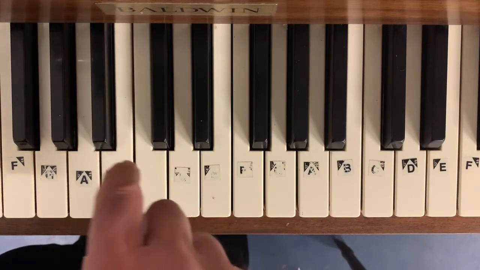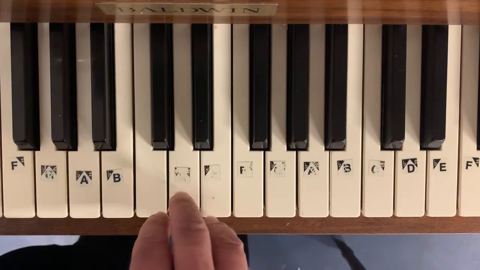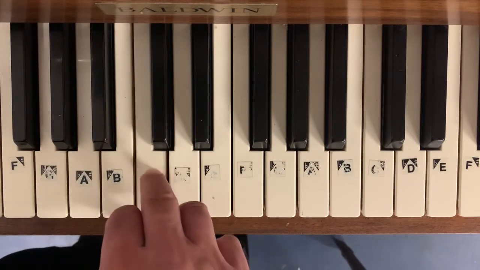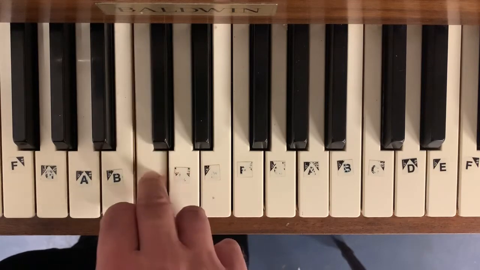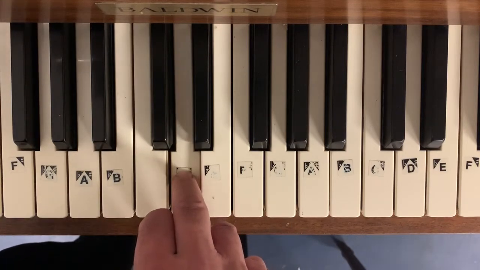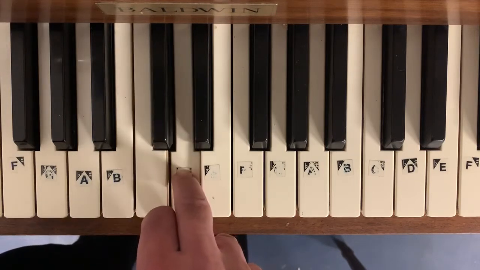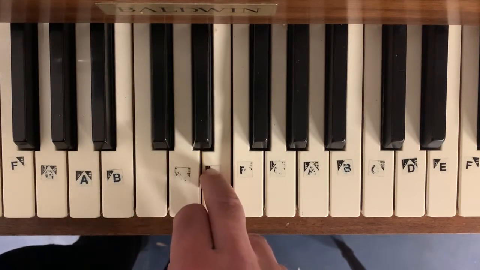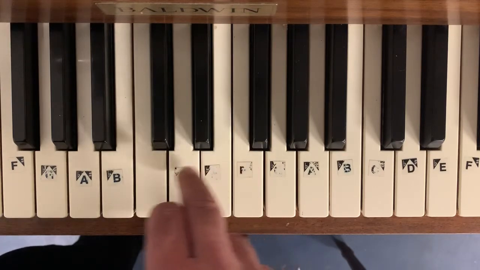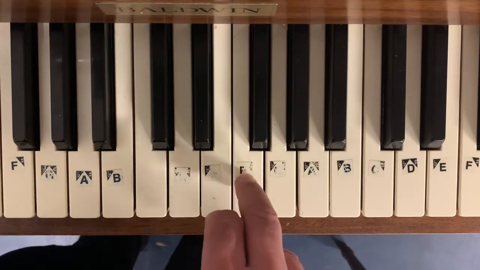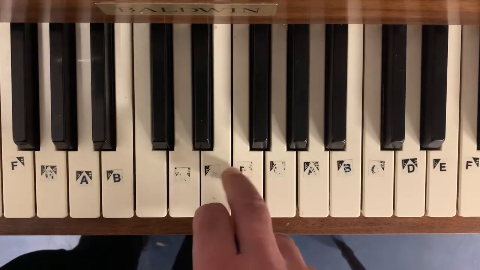A half step is the smallest unit of measurement on the piano keyboard or in Western music. So this is a half step, this is a half step, but this is a whole step. So the formula for any major scale is whole step, whole step, half step, and you'll notice in the key of C there's no black key between that third and that fourth note, the E and the F. So that's where the first half step occurs in the major scale.